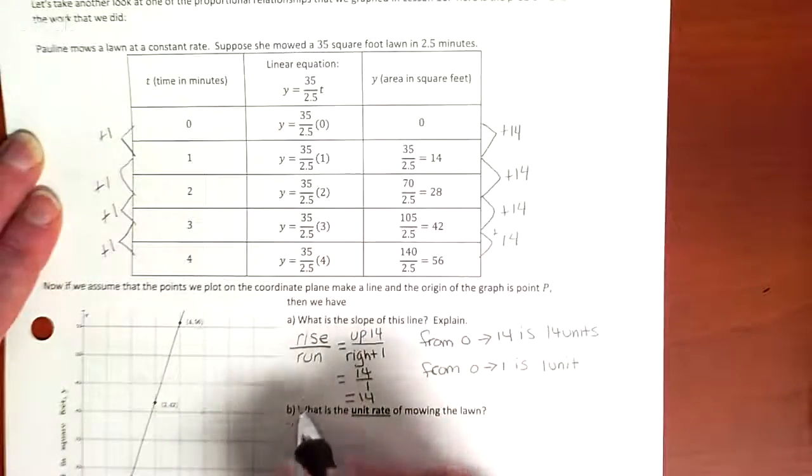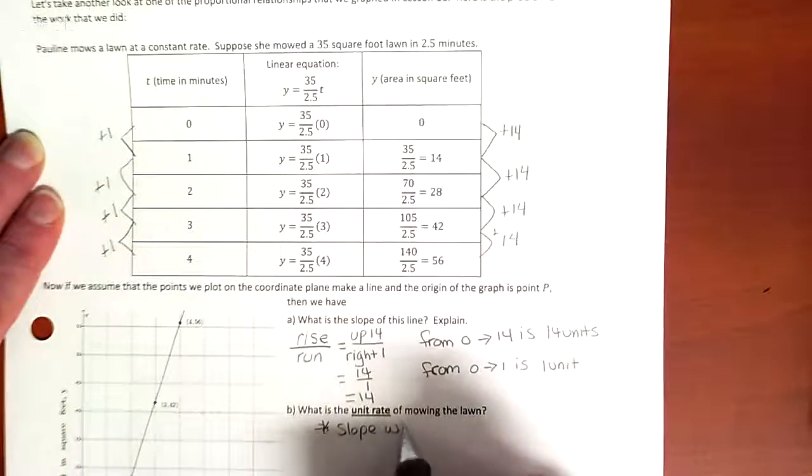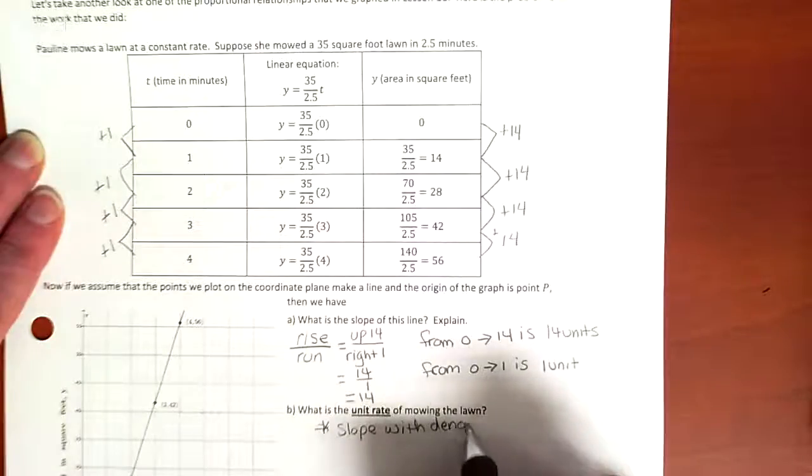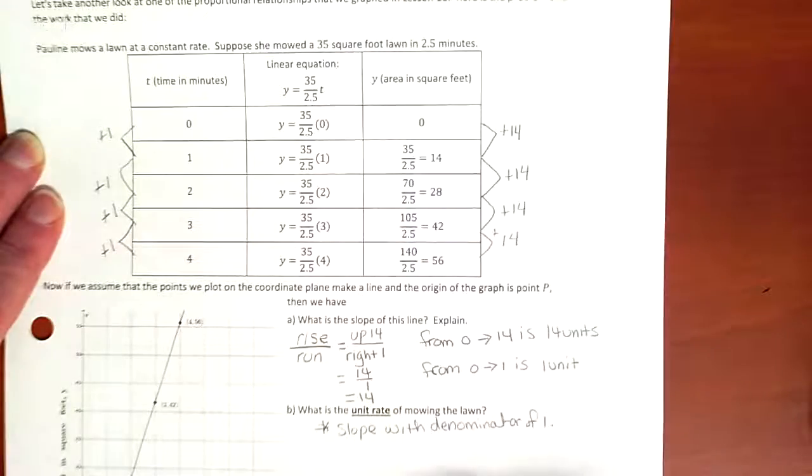So the unit rate, remember, and for here, slope with a denominator of 1.